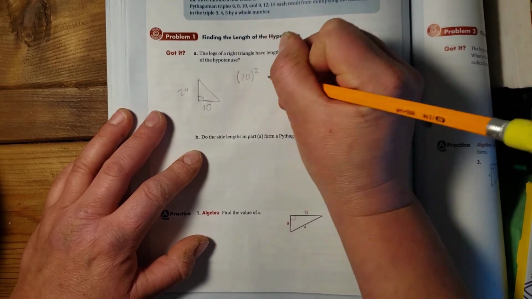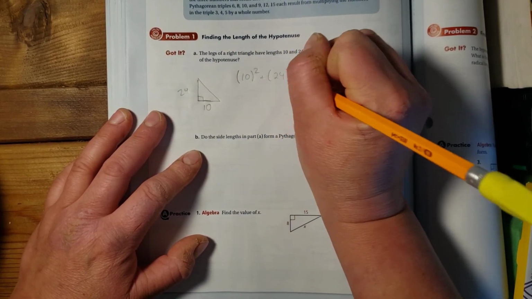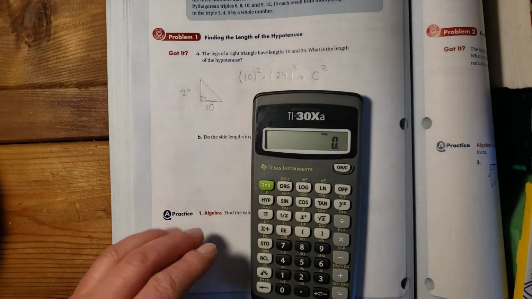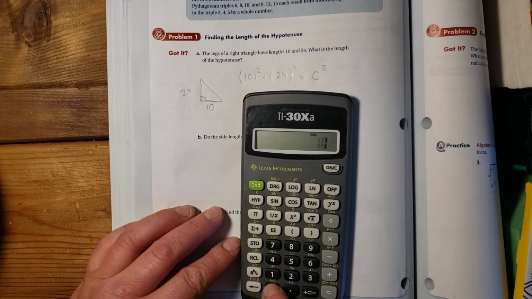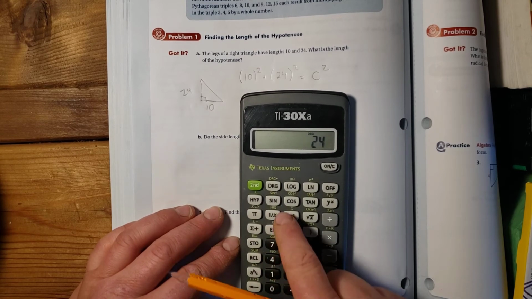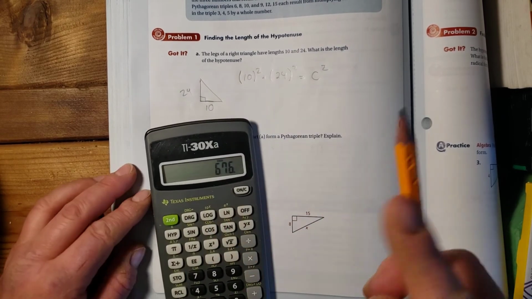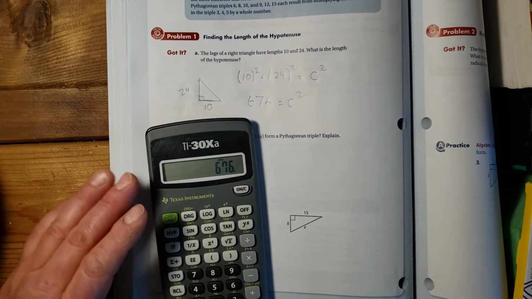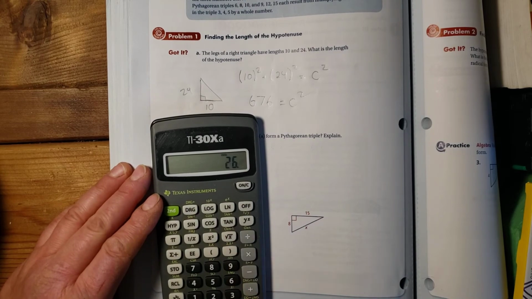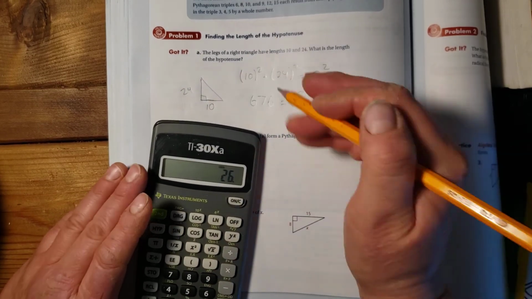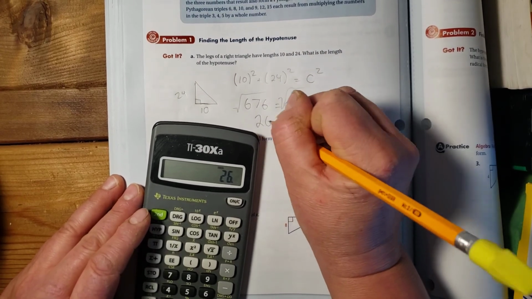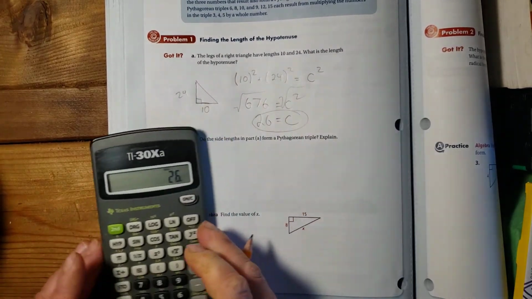So we have 10 squared plus 24 squared equals c squared. All right, so we're going to square those. So we have 10 squared plus 24 squared. The total equals 676, which equals c squared. If we want to find the square root of that, we find that it's 26. So that means that we take the square root of both sides, and we find that 26 equals c, and that's our hypotenuse.